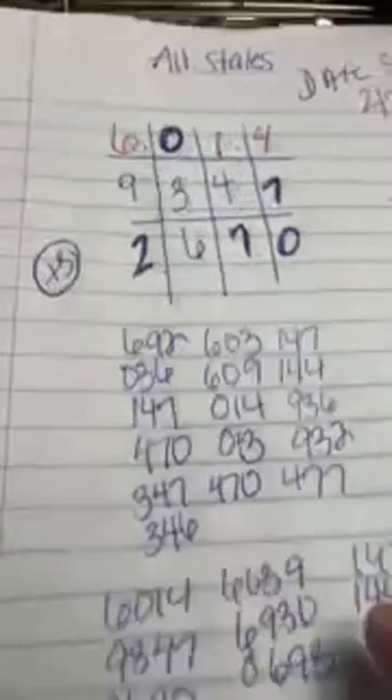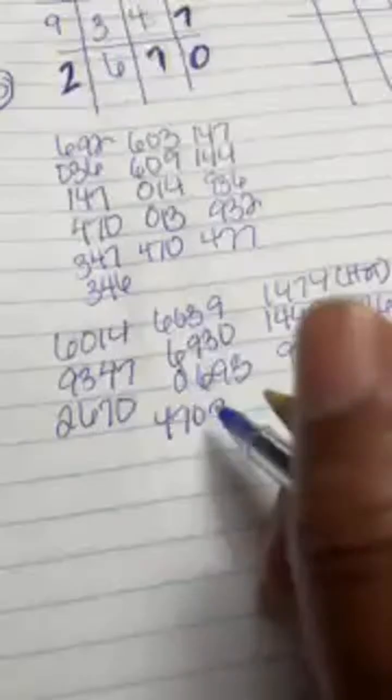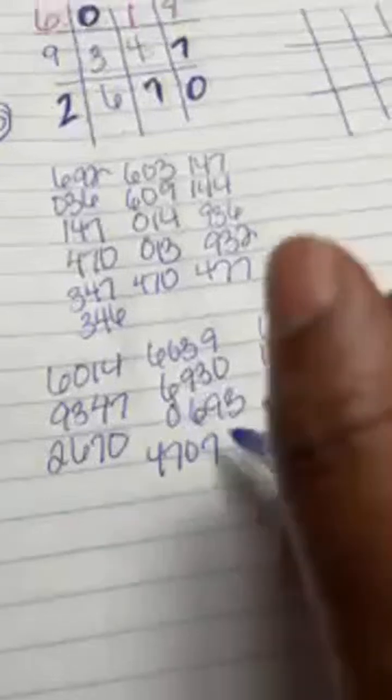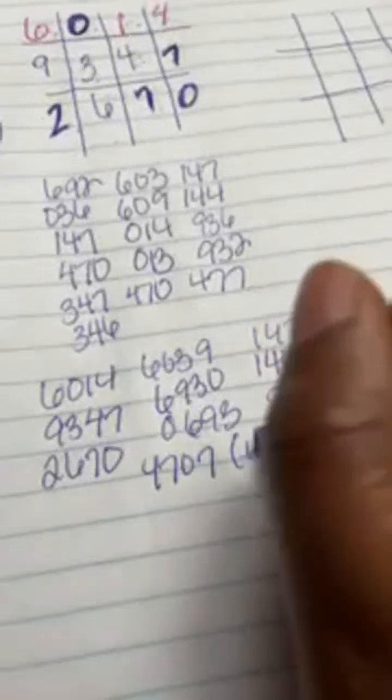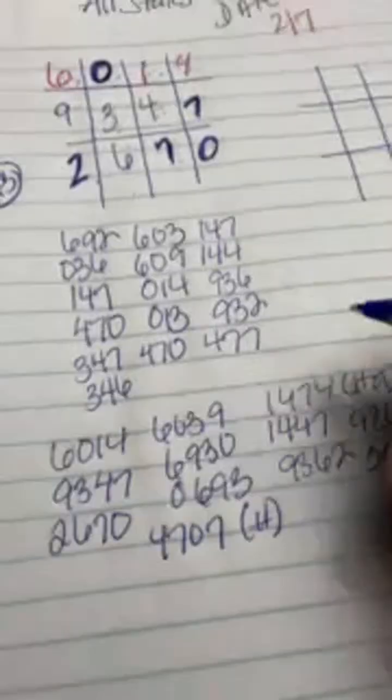So then you're going to go to your last square. We got 4707. Then we could bring it back around. 4707. We already got that. So it's on there more than one time. So you could put H for hot, or if you want to write the whole word out, whatever you choose to do is best for you.